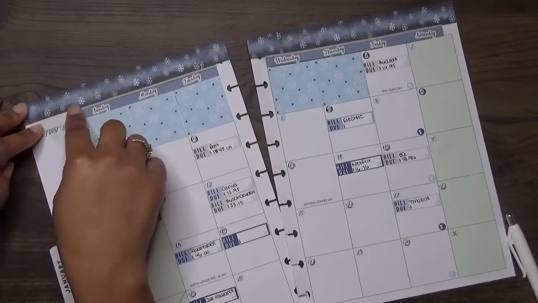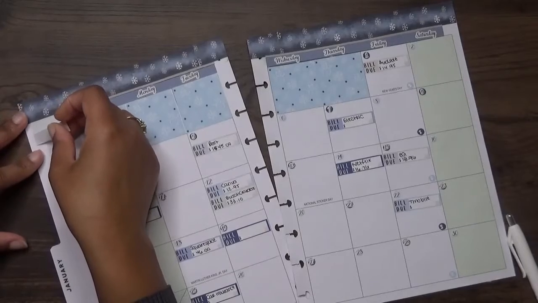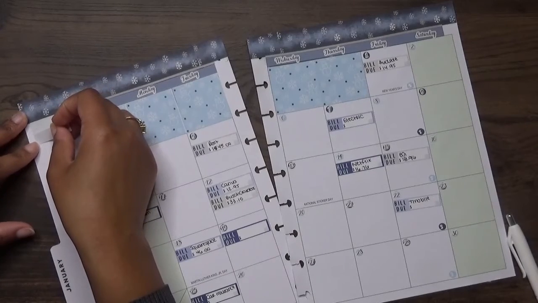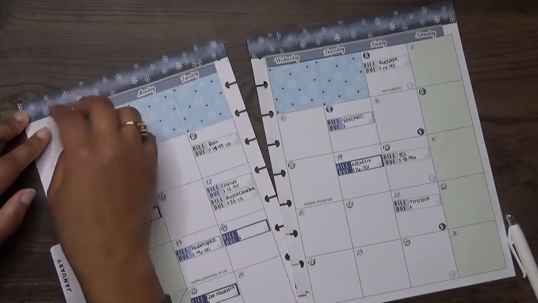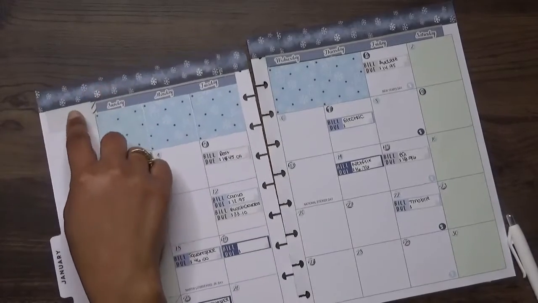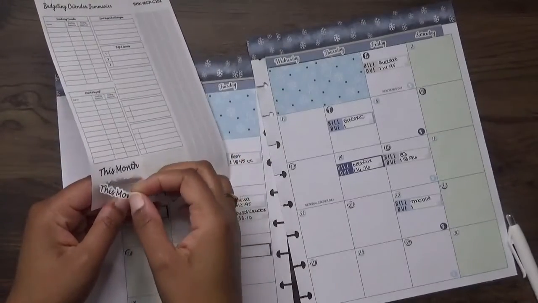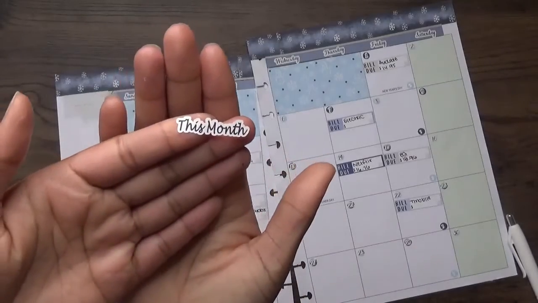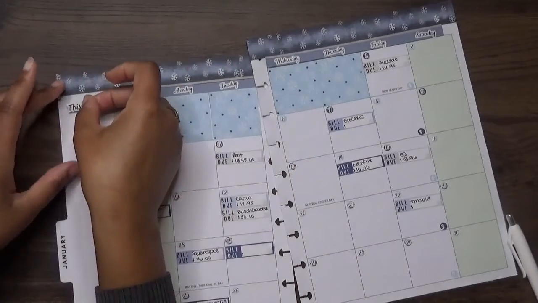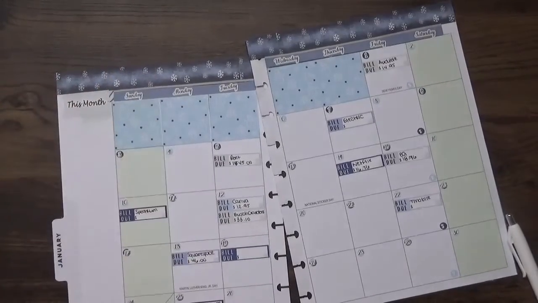This channel is all about, excuse me, planning and using Happy Planners, bullet journals, and getting things done, stuff like that. So I'm just gonna put these two little tiny pieces of gray washi together to cover some of that green up, and then I'm gonna put this script here. It says this month, so I'm gonna use that script, which I think is really cute, as the header for this section.